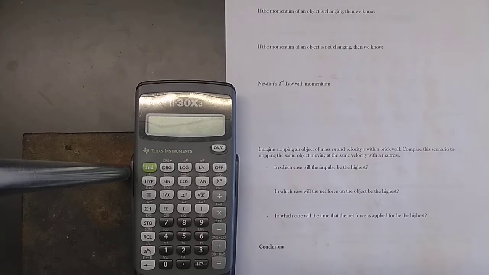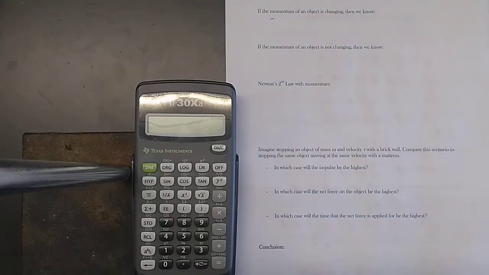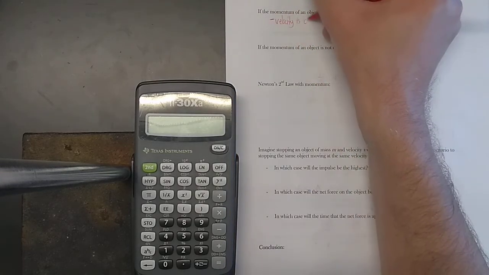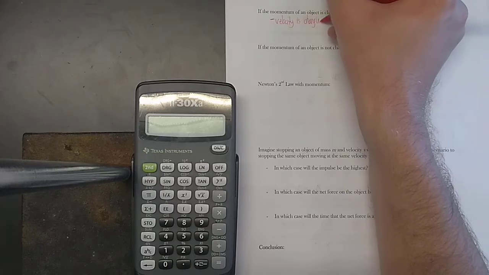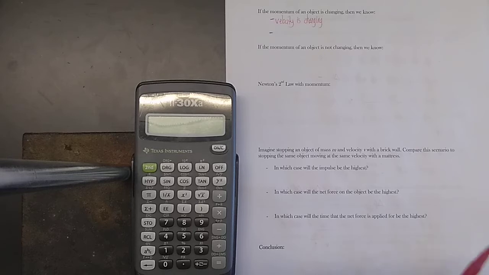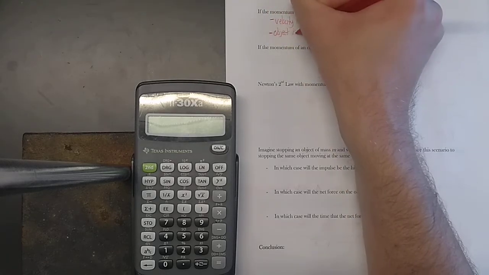If the momentum of an object is changing, then what do we know? Okay? If the momentum is changing, we know a few things, other than just momentum is changing. Since momentum is mass times velocity, and the mass doesn't typically change, if the momentum is changing, that tells us that the velocity is changing. And if the velocity of an object is changing, then if we think back to our definition of acceleration, acceleration is a change in velocity over time. If the velocity changes, that means that the object is accelerating.